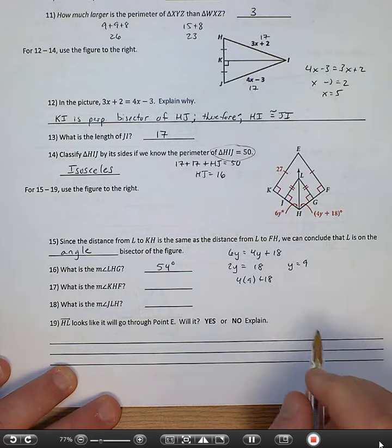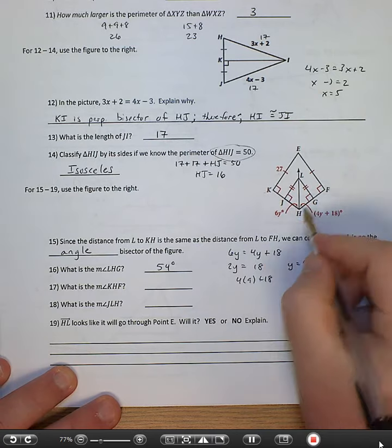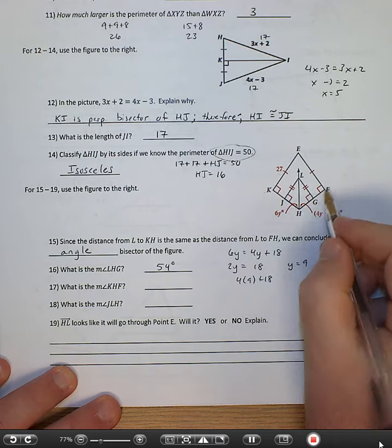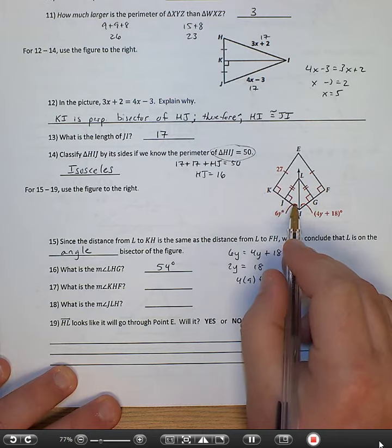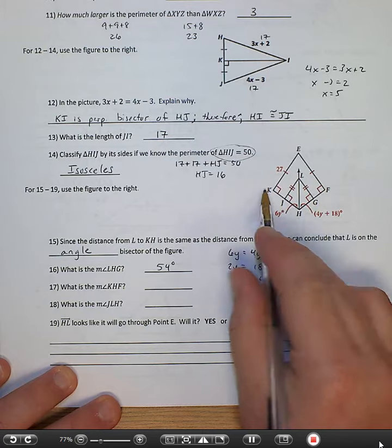What is the measure of KHF? KHF is the whole thing here. So if this is 54, that's also 54. 54 plus 54 would be the whole angle, which is 108.